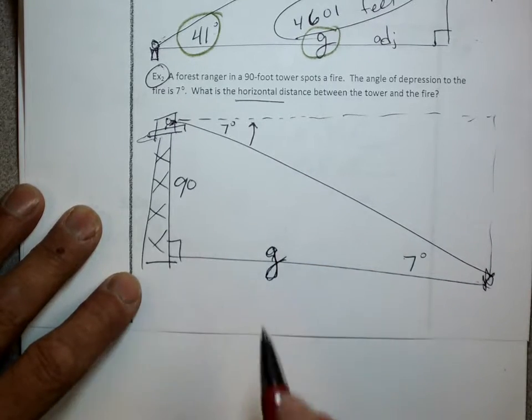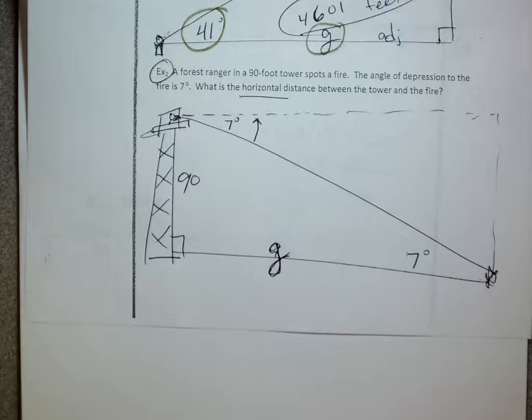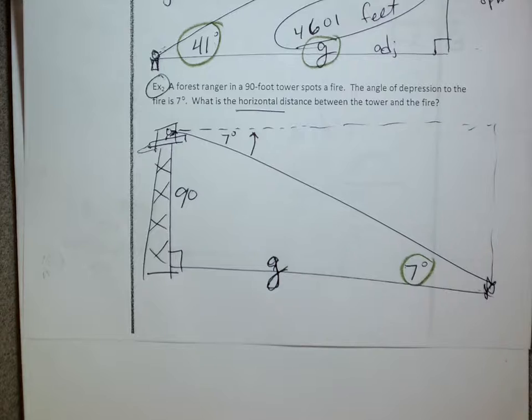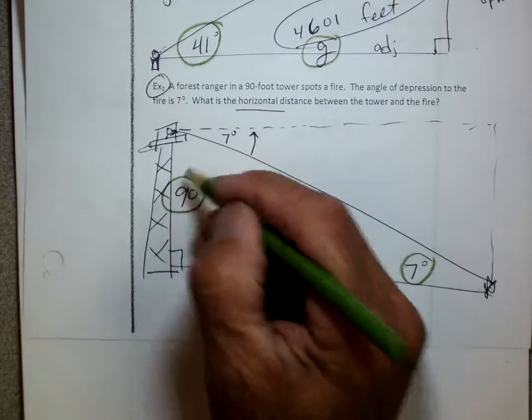Okay. So let's go through it. Step 1. Pick an angle to solve for. Let's go with the 7 because that's the angle we know, right? Step 2. Use the given side. That's the 90, right?